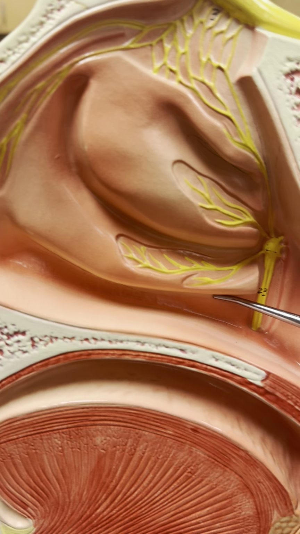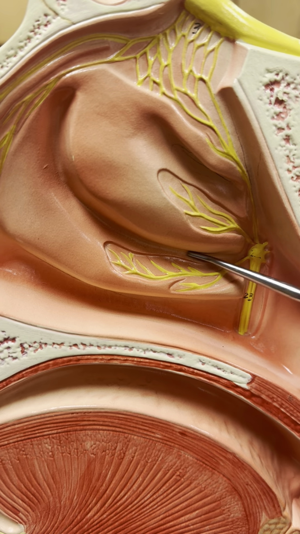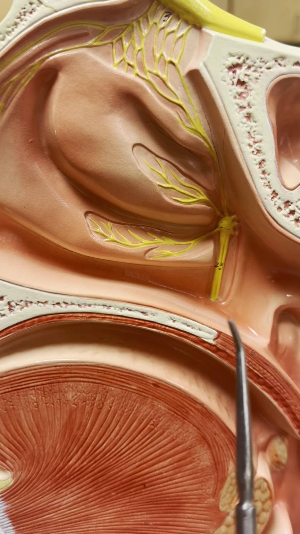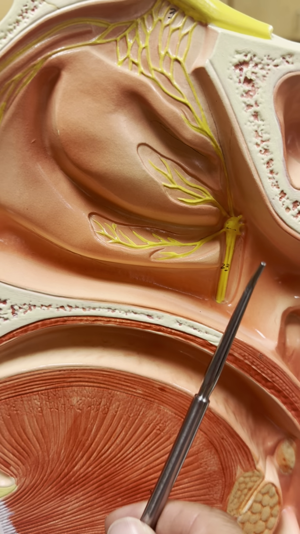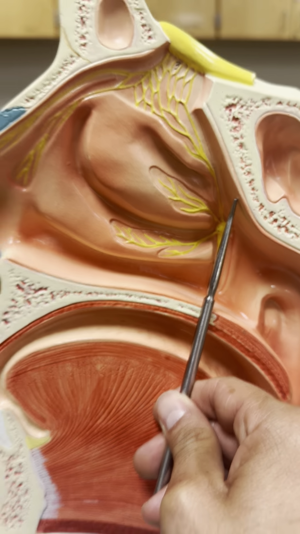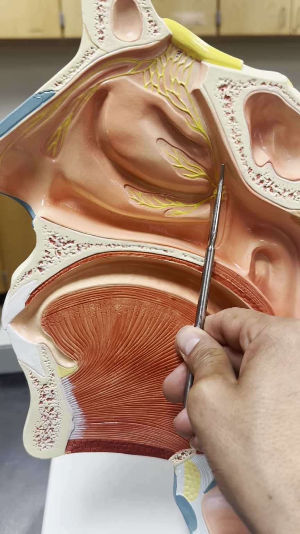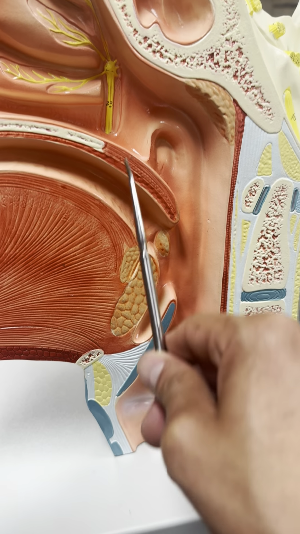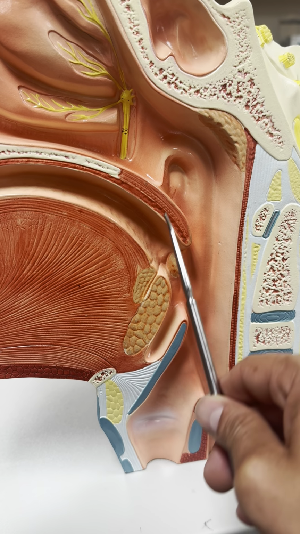So this one's the inferior meatus, middle meatus, superior meatus. And remember, at the end of the nasal cavity, you have this imaginary line here, which we call the internal nares. After that, you have the pharynx, which is this whole area here, which is divided into three regions.